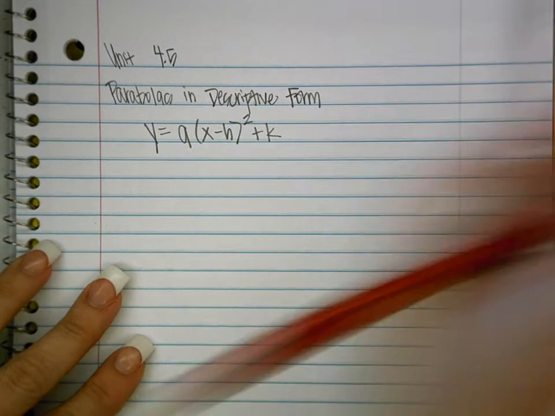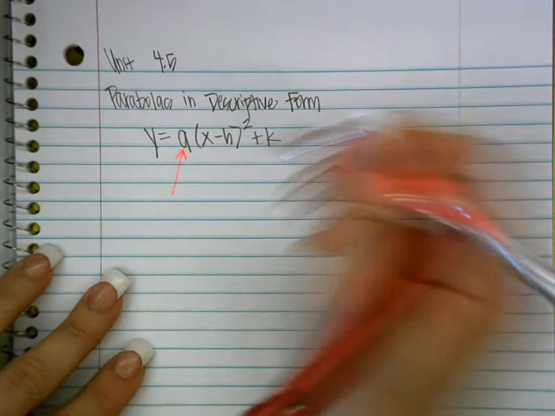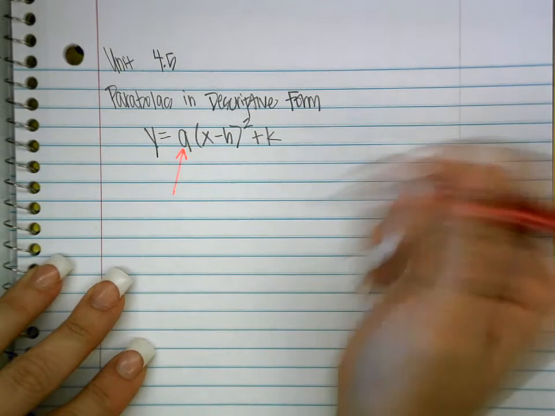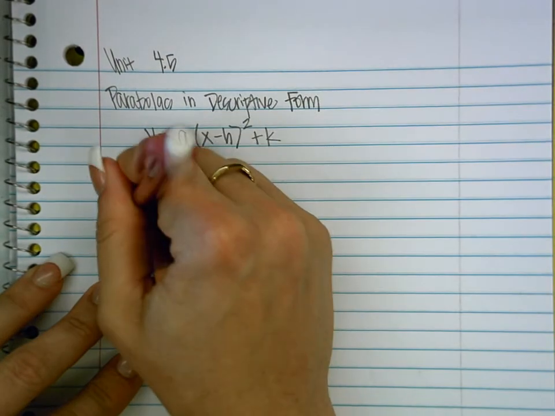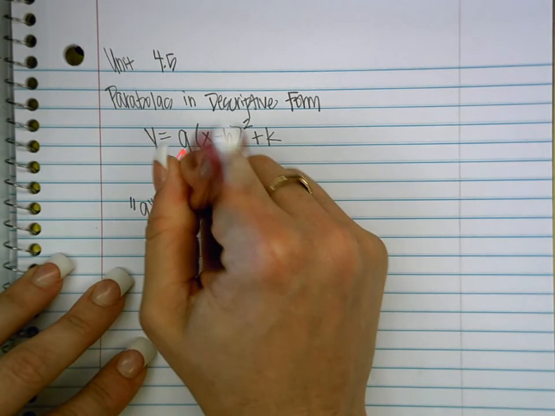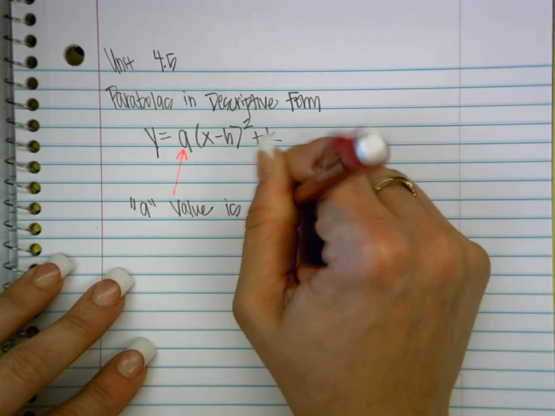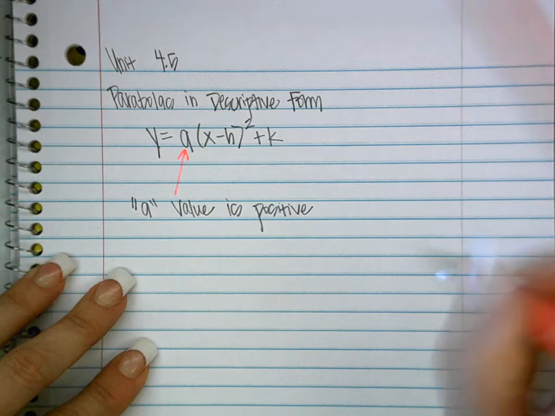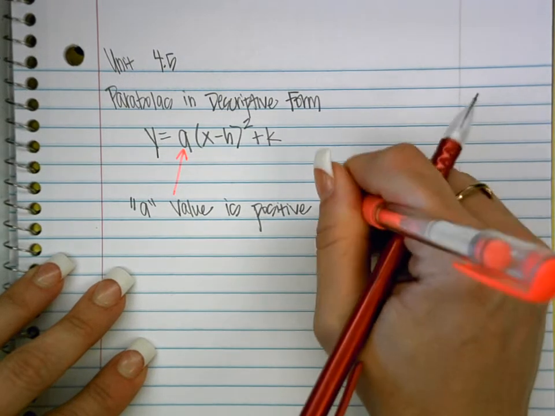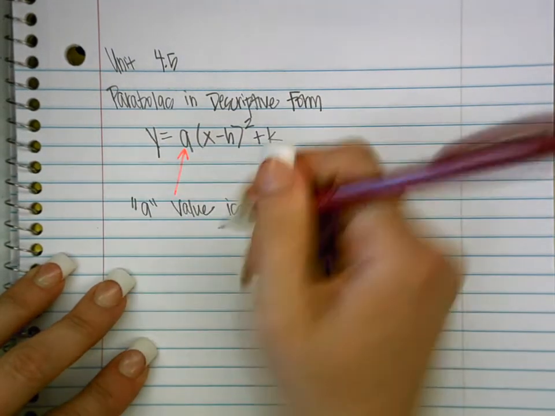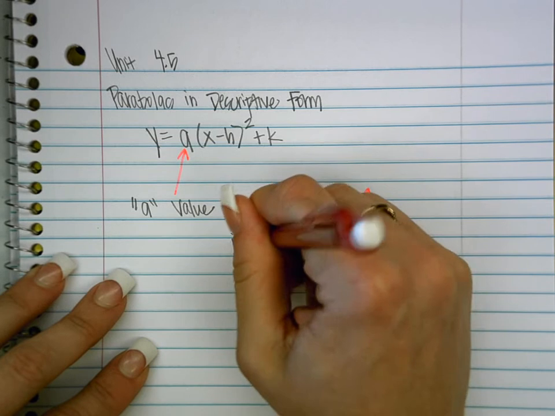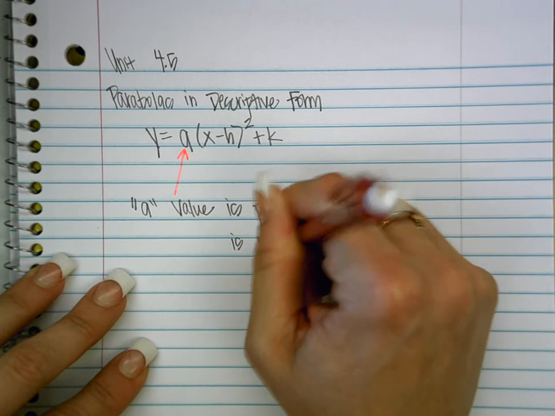Remember that the a value tells you if your parabola is going to be opening up or down. So if your a value is positive, what does that tell you? Does it open up or down? If the a value is positive, then your parabola opens up. If the a value is negative, what does that tell you?